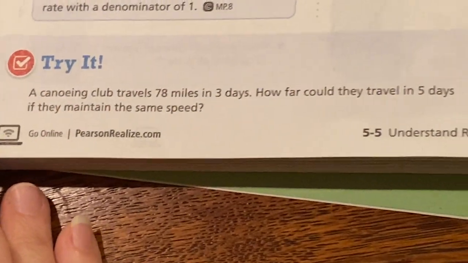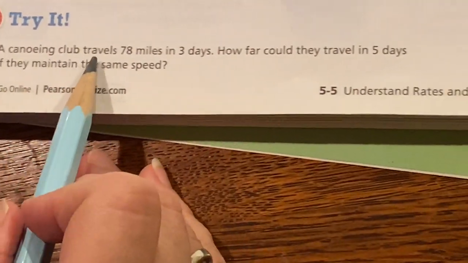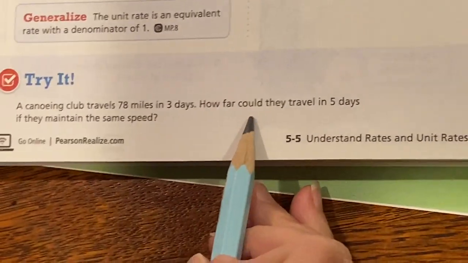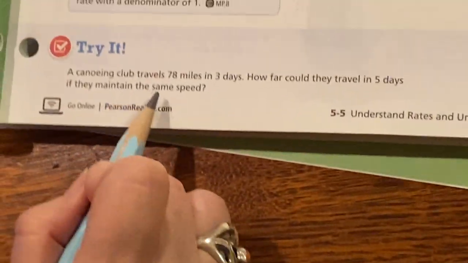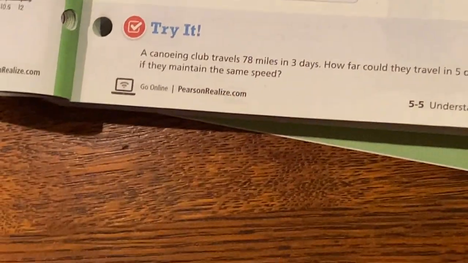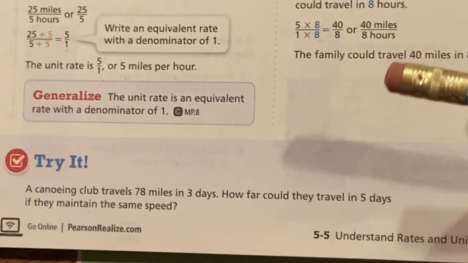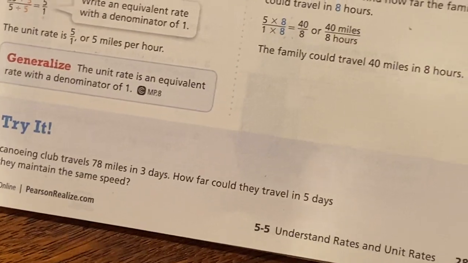Try it. Canoeing club never gets old. A canoeing club travels 78 miles in 3 days. How far could they travel in 5 days if they maintain the same rate of speed? Okay, I want you to do that on your own. Pause the video here and then come back and check your answer. All right.